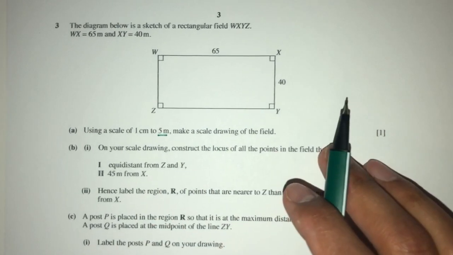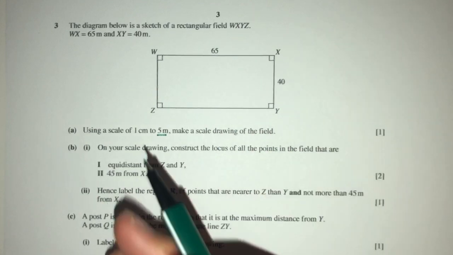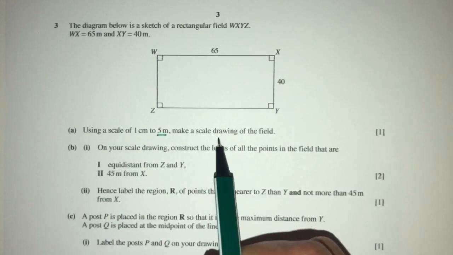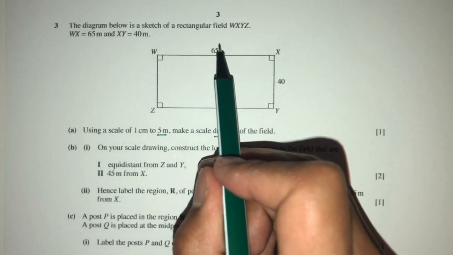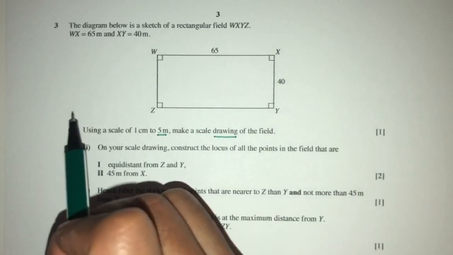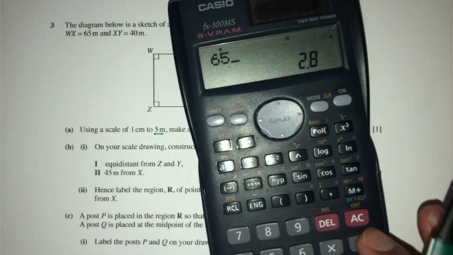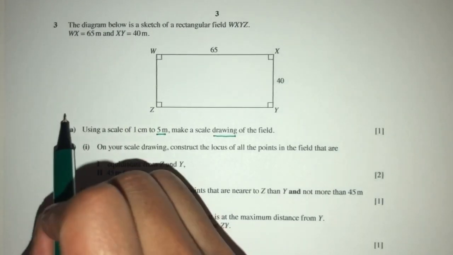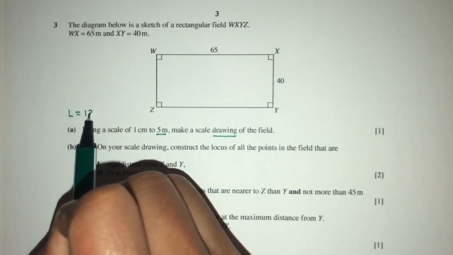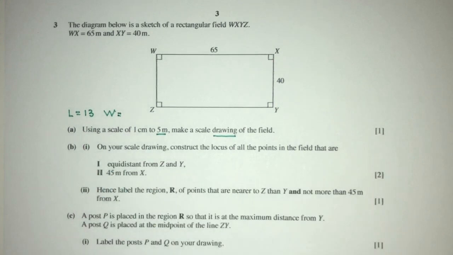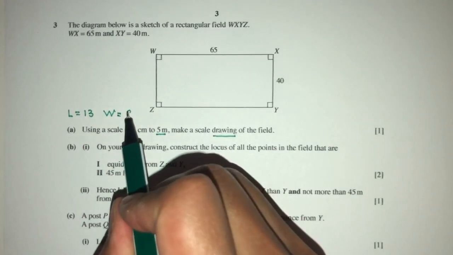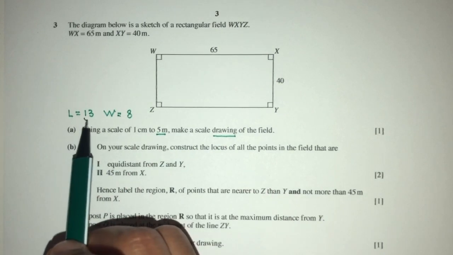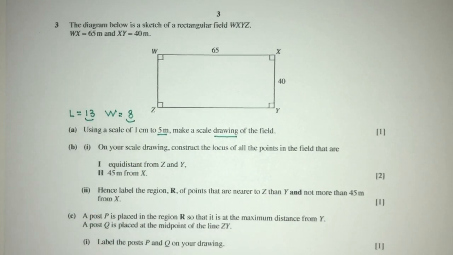Okay, so first we have to find the length and the width in our drawing. So first thing first, let's convert. It is 65 divided by 5, that will be 13. So the length will be 13. How about the width? The width will be 8. So this will be the length and the width of the rectangle in your scale drawing.